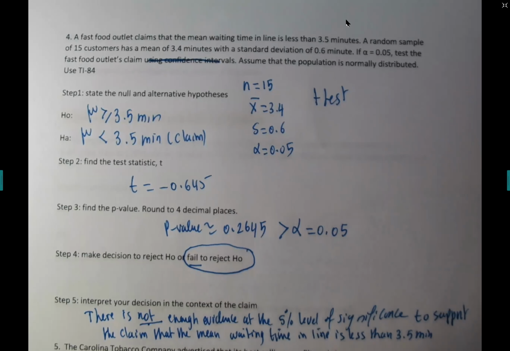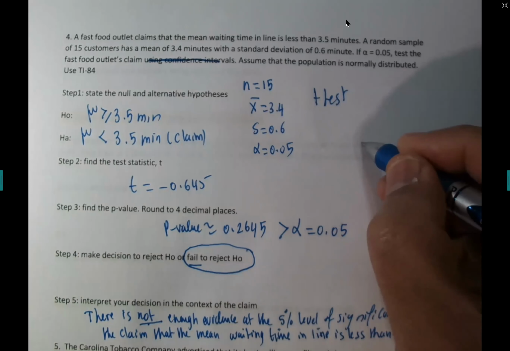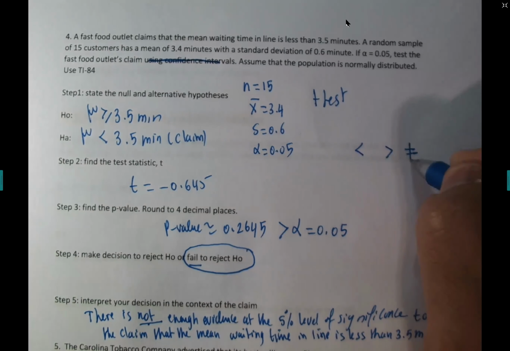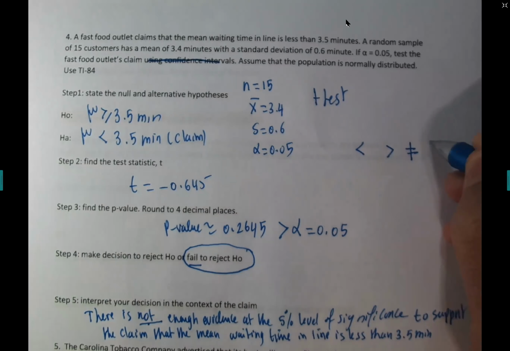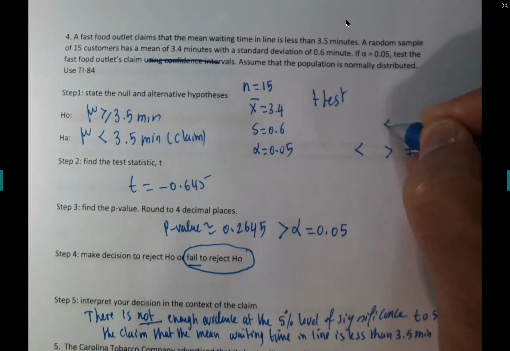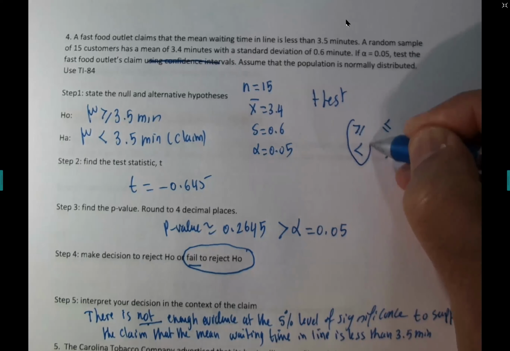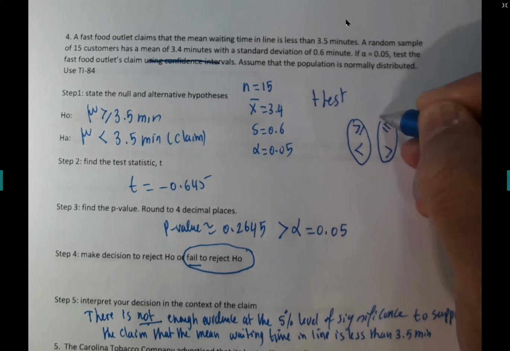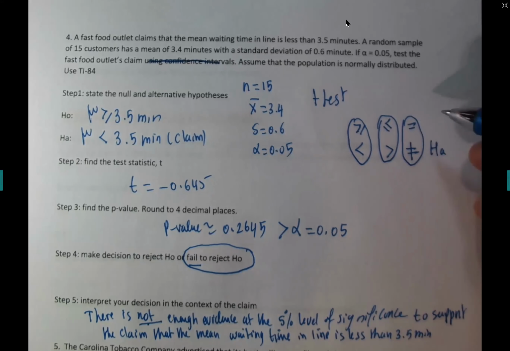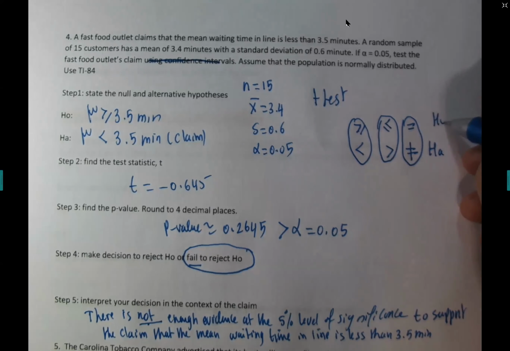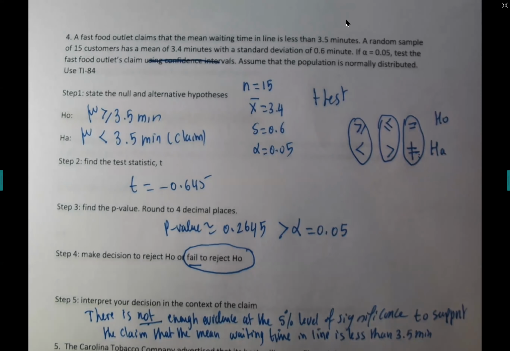Any statement that doesn't have an equal sign is an HA, and these are the 3 of them. This is HA. And these are their complements. So you always have to have these 2 together, or this pair together, or that pair together, always. Yeah, definitely this is an HA.